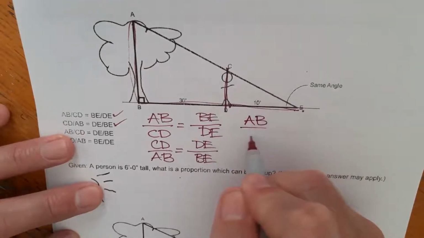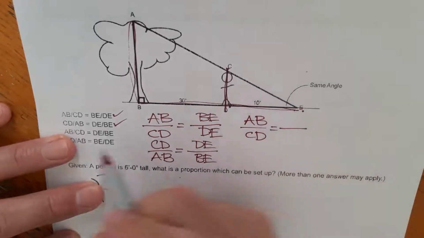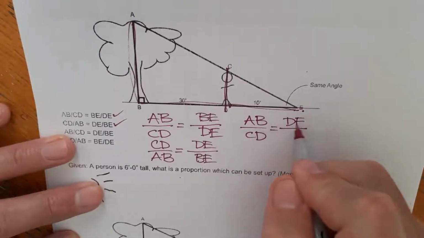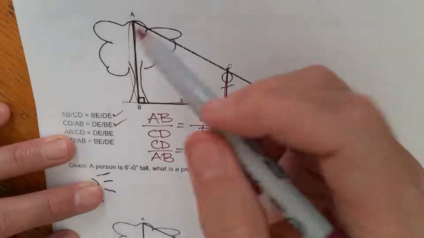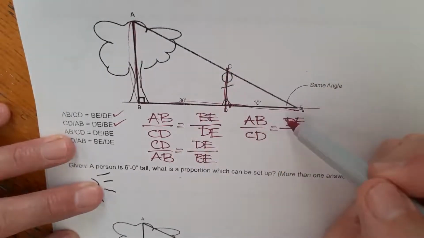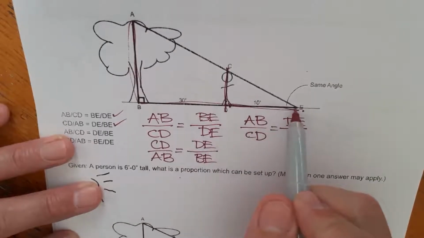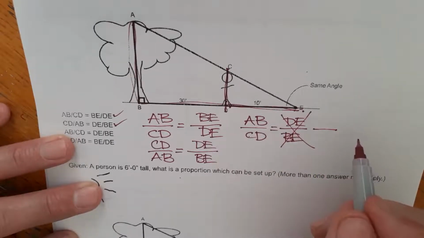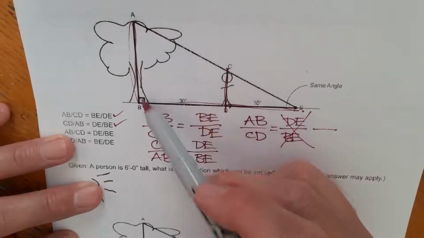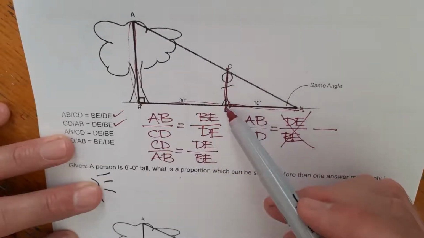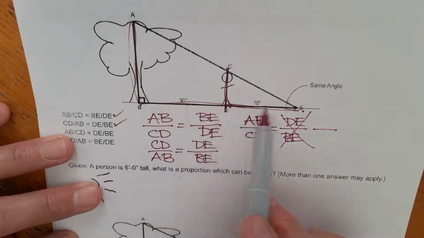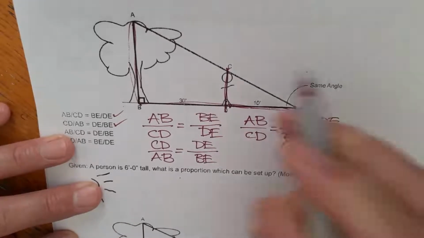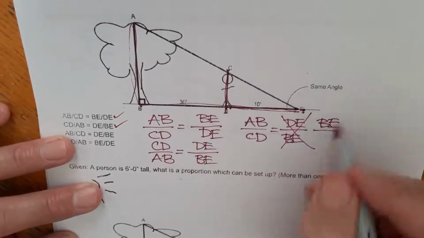They did AB over CD equals, and then they said DE. Let's start here and see what we'd fill in. So AB is height over CD height. DE is length of the smaller. And did they say BE here? So I don't like this at all. What would I have written instead? Since they went height of the tall to height of the small, we would go distance total of the big, which in this case would be BE, and then we'd go distance of the small, which would be DE.